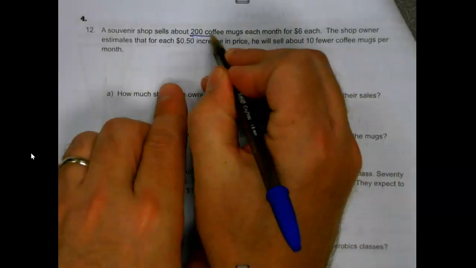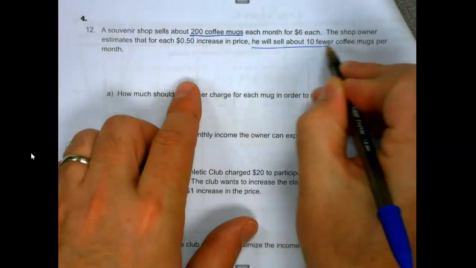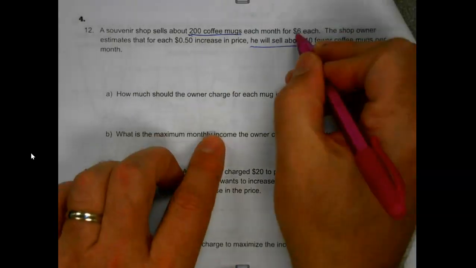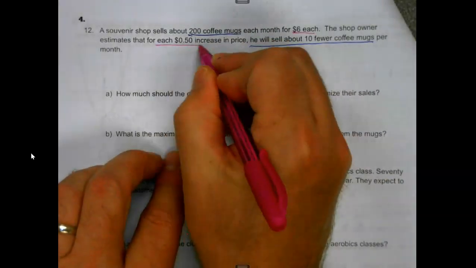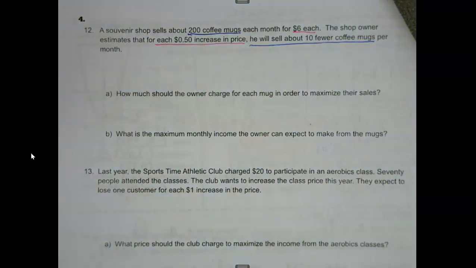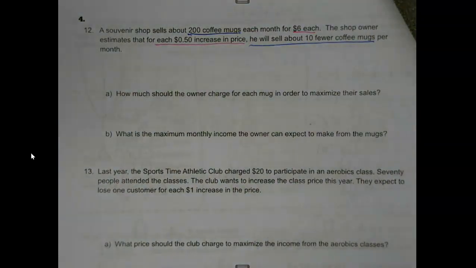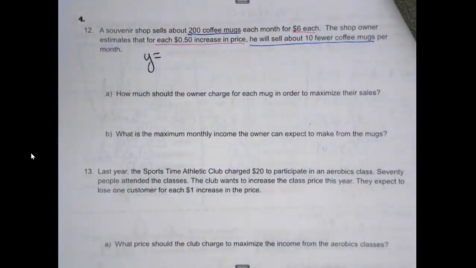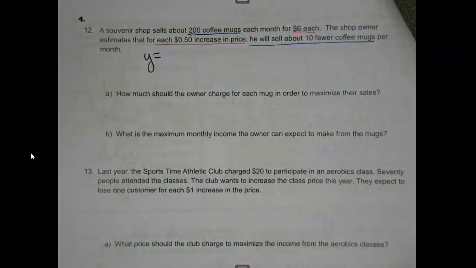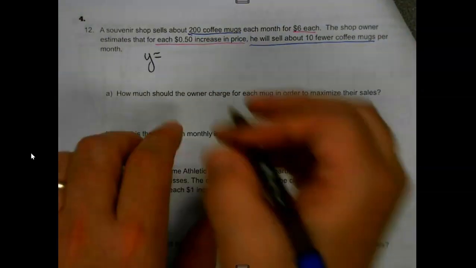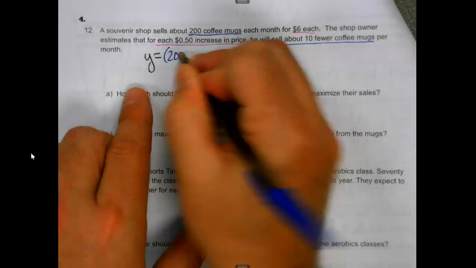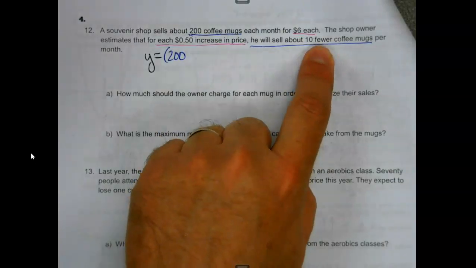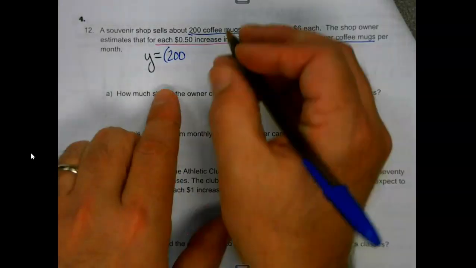Notice I have two numbers in here that talk specifically about the number of mugs, and I have two numbers in here that talk specifically about prices. Okay, we're going to make a mini little piece of our equation out of each of those. So here's how that works. Let's start with the blue here. I'm selling about 200 coffee mugs, okay? So 200 of those. I will sell about 10 fewer per month if I increase the price.